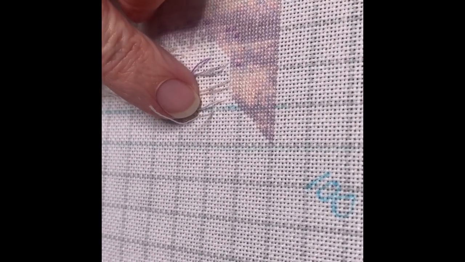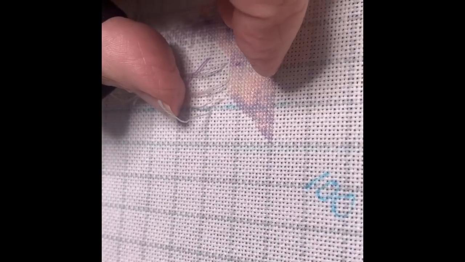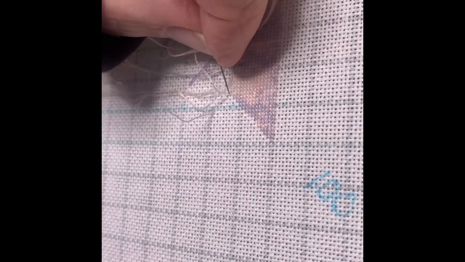It's comfortable. I can stitch for hours, even though I have to wear my brace. As you can see, my brace on my thumb.